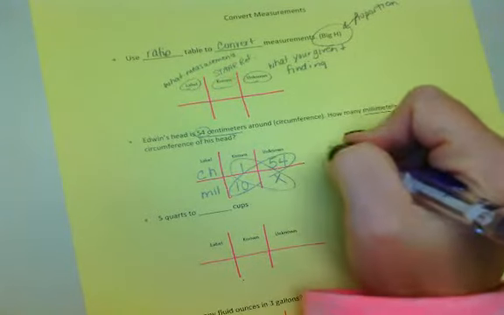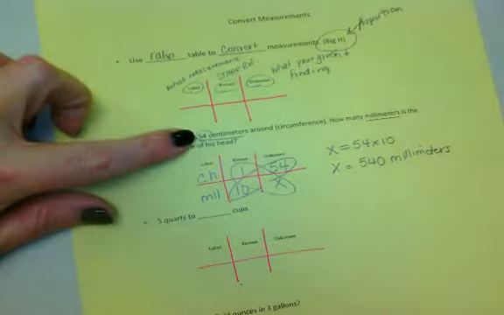Pretty simple, guys. Cross multiply. We have x equals 54 times 10. Well, 54 times 10, guys, is 540. So it should be x equals 540 millimeters. Make sure you label it correctly because that might be something they try to trick you with. Okay, so 54 centimeters is 540 millimeters. Let's go to the next one.